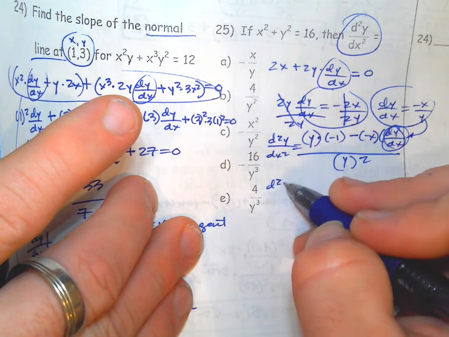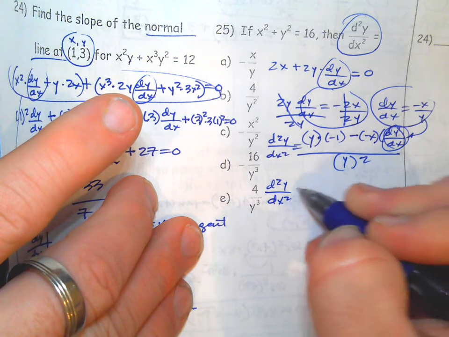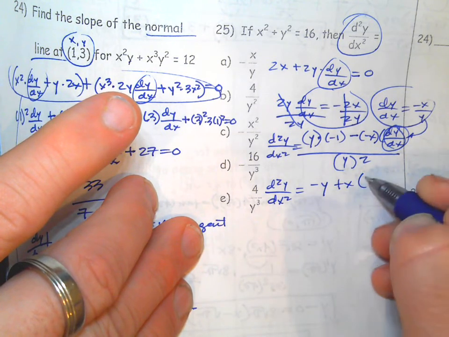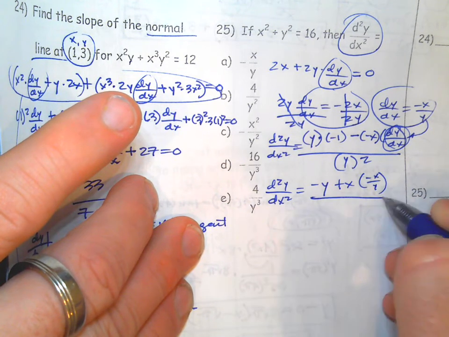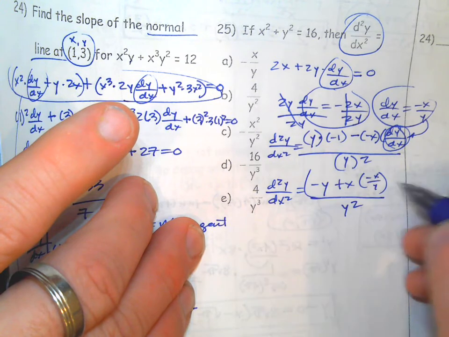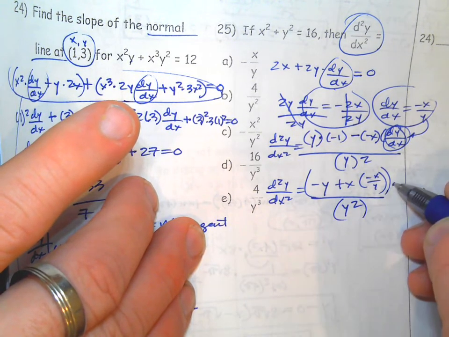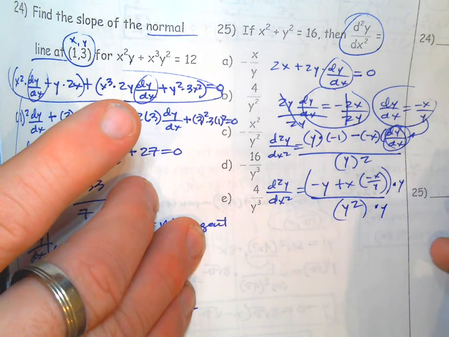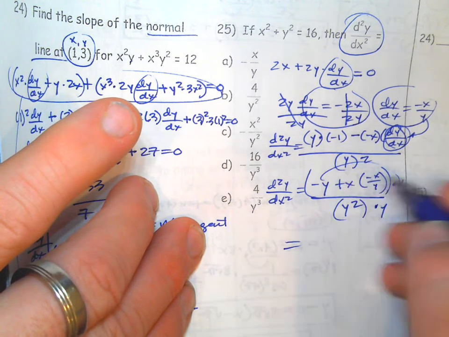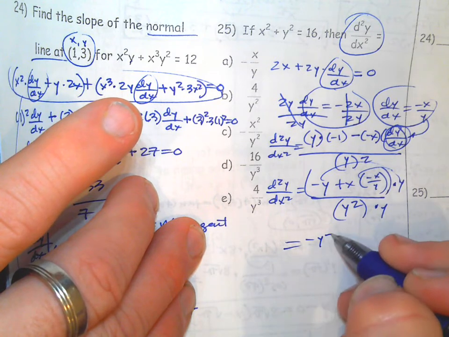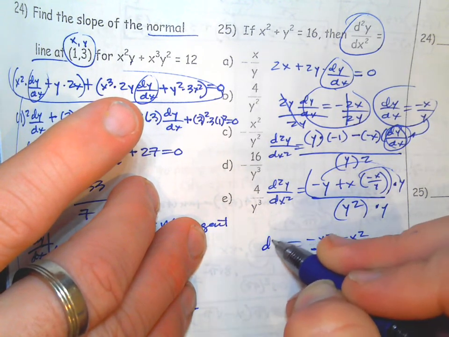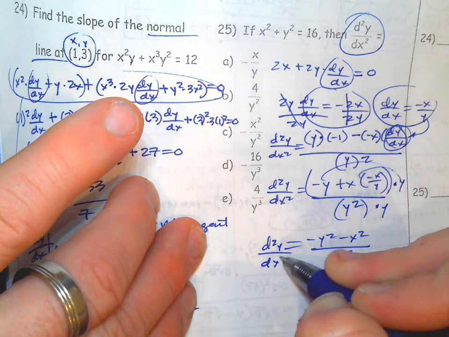So the second derivative equals negative y plus x times negative x over y squared. Now, I don't want fractions and fractions, so the quickest way to get rid of complex fractions is multiply everything by the least common denominator. Make sure it doesn't just reduce away on its own either. So it's going to be negative y squared minus x squared over y cubed for the second derivative.